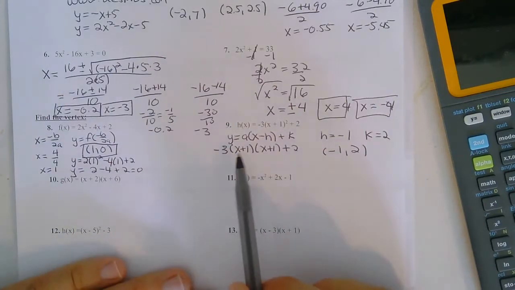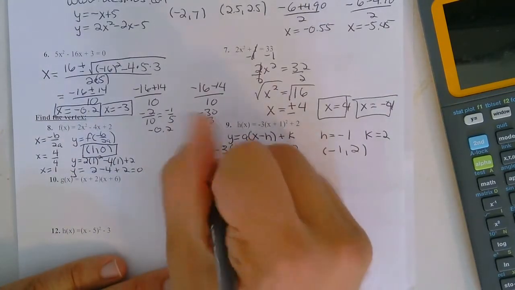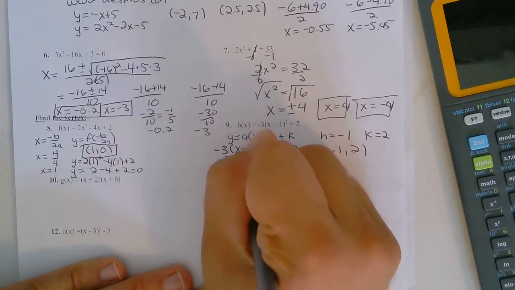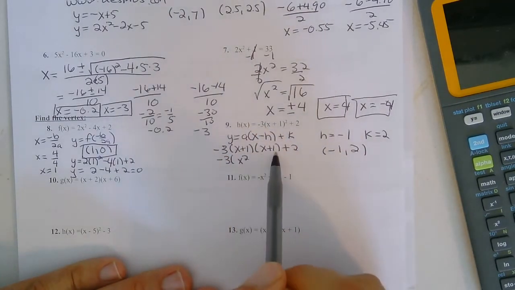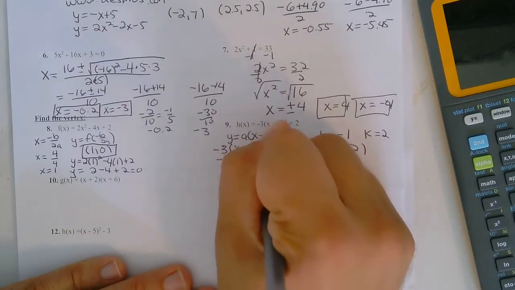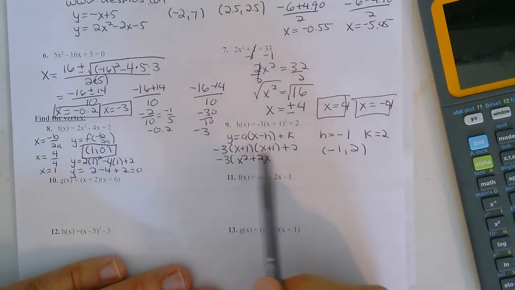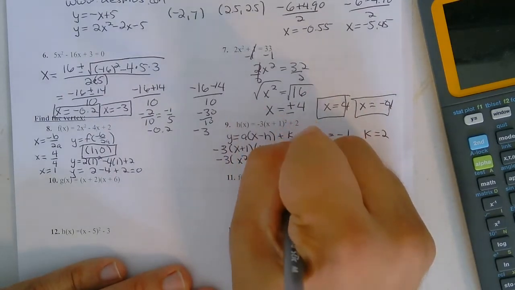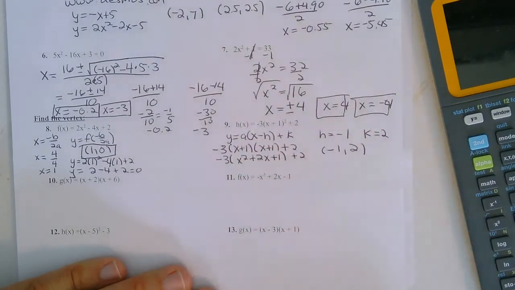And then here, I'm going to go x times x. I'm going to leave the negative 3 in front. X times x is x squared. And then x times 1 is 1x, plus another 1x would be plus 2x. And then 1 times 1 would be plus 1. And then plus another 2.